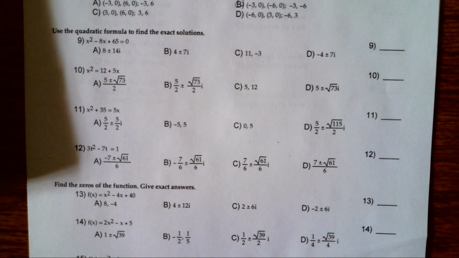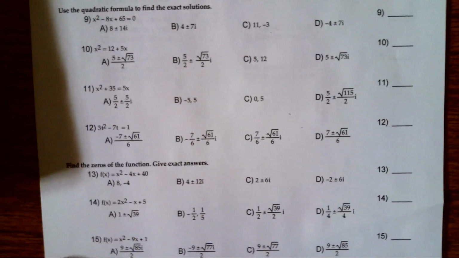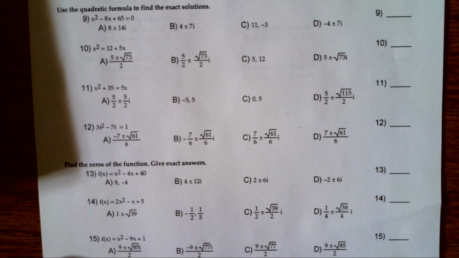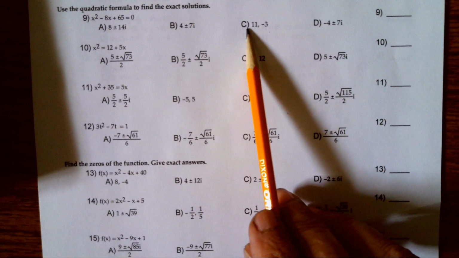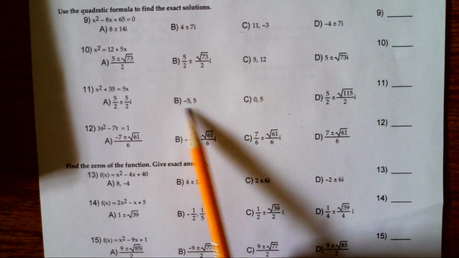Use the quadratic formula to find the exact solutions. But notice all of these examples pretty much, that's 2 integers, that's 2 integers, those 2.